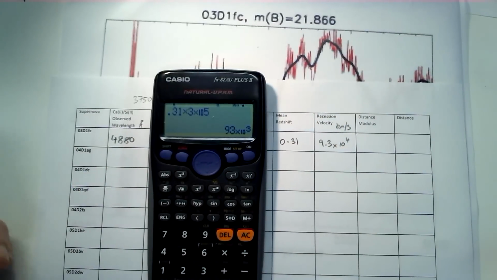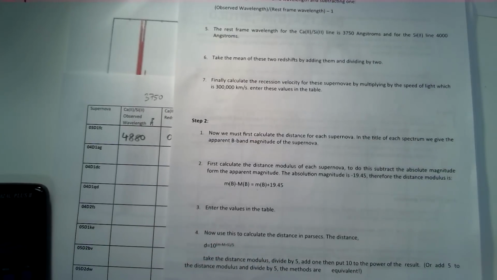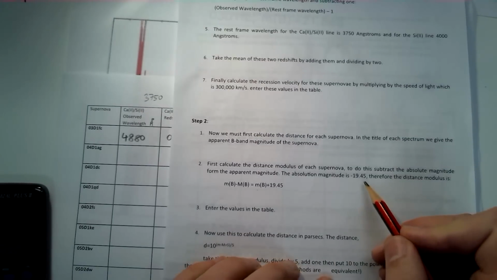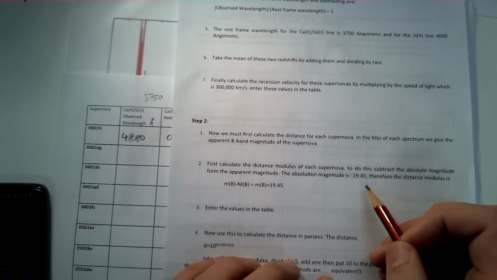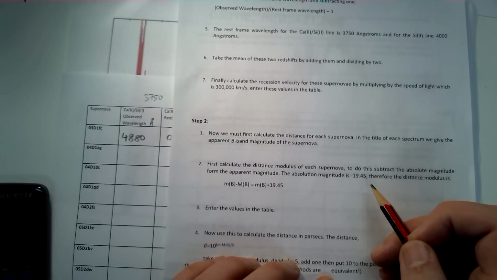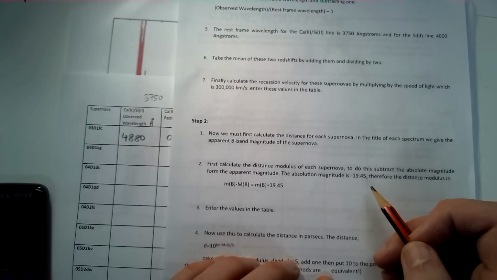Okay. Now we need to work out how far away the supernova is. And we do that by looking at the apparent magnitude of the supernova, and we have a knowledge of the absolute magnitude of all type 1 supernovae. The absolute magnitude of all type 1 supernovae appears to be the same at minus 19.45. So they all explode with pretty much the same energy. They produce the same amount of light. So since we know how much light they intrinsically throw out, if we observe a type 1 supernova with a given apparent magnitude, we can work out how far away it is by computing the distance modulus. And this is what we did in assignment 3.